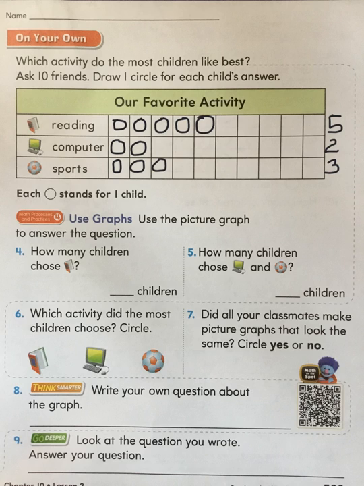Now we're going to answer some questions using the information that we have right here in our picture graph. Number 4, how many children chose, and I see a picture of a book. Go up here, there it is, reading. How many picked reading? 5. So I'm going to write 5.